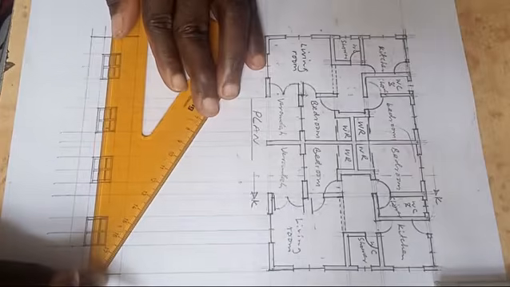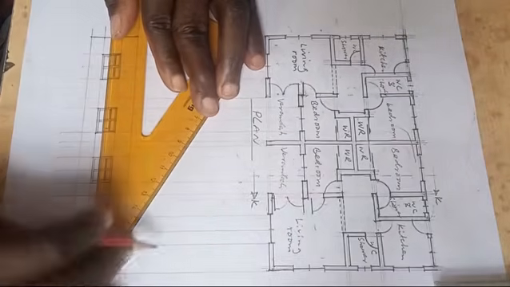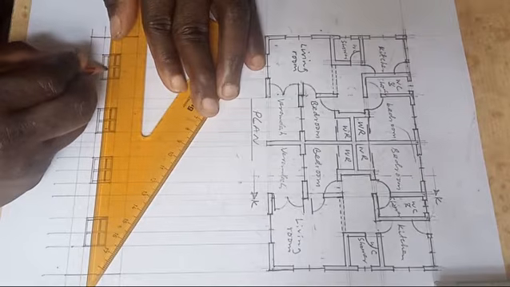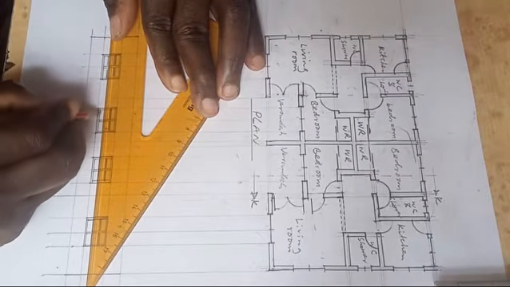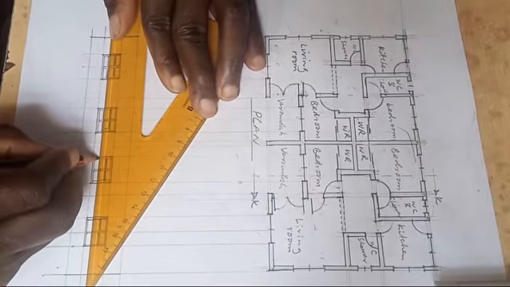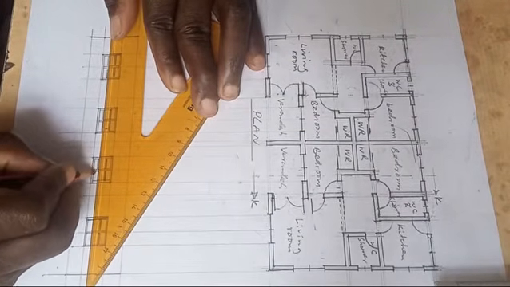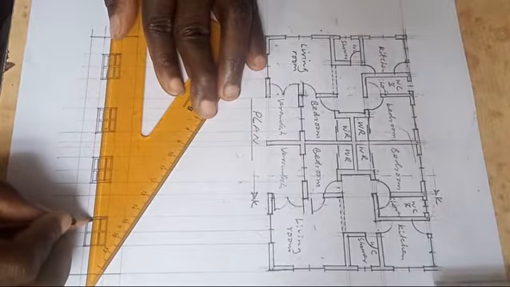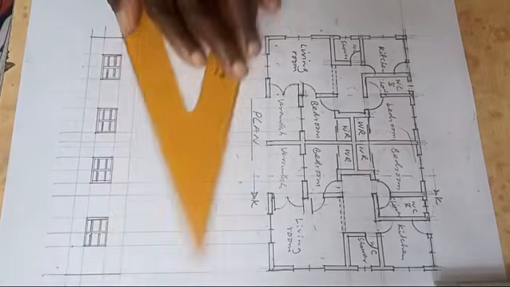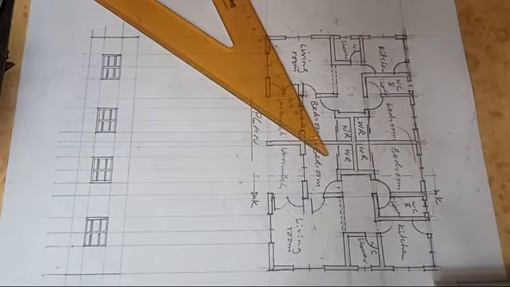Give it its own thickness. So that is my casement window.